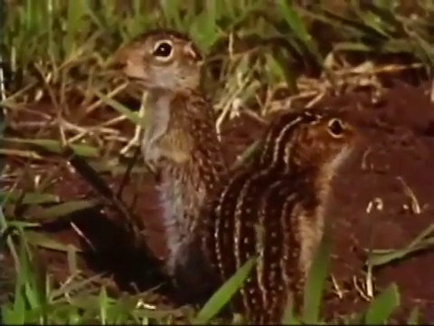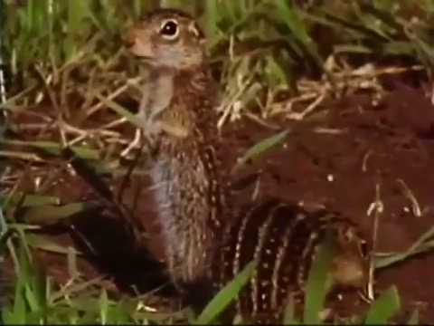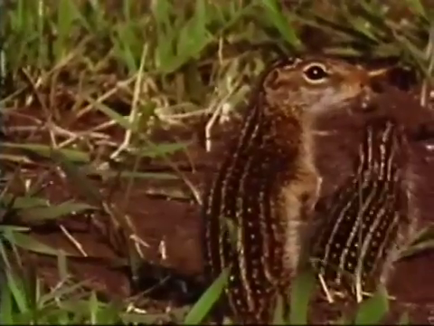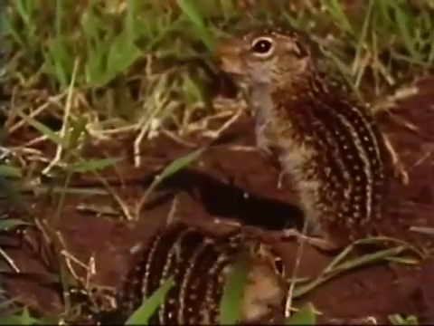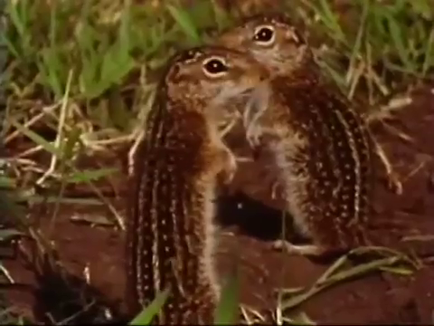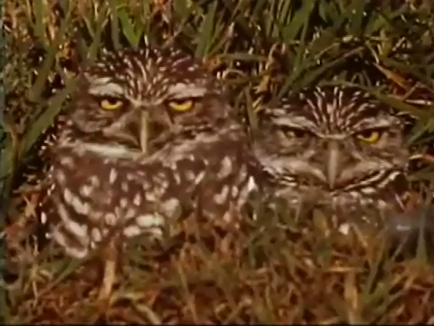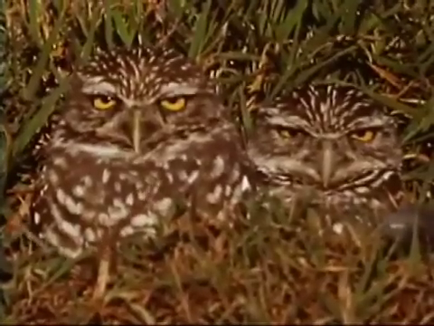This mixing of soil by animals takes a long time, but over hundreds of years, it slowly mixes bare dirt and dead plant material to make rich soil. Even some birds, like these burrowing owls, help to mix the soil.